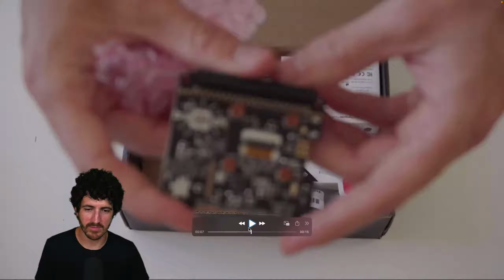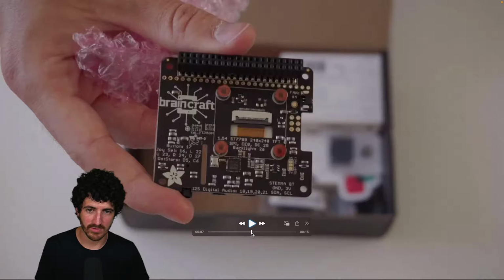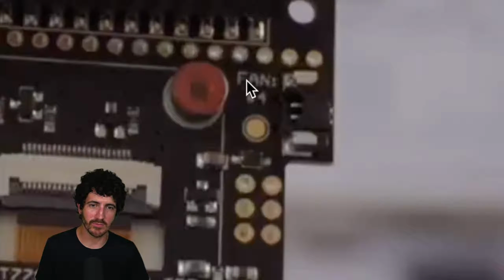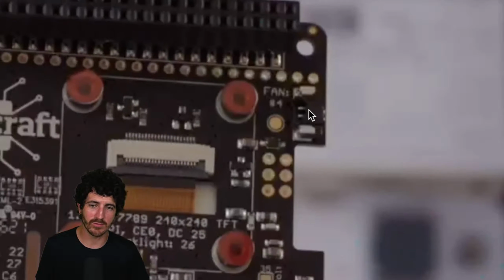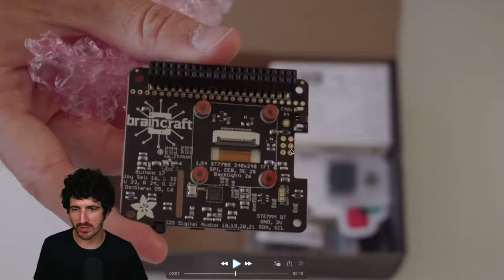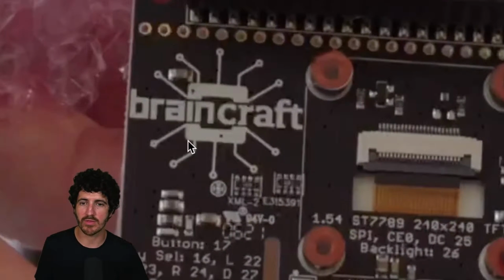The fan goes there, but I don't think we can see that in this part of the video. Oh, yeah, the fan goes here. You can actually see the word fan. So you plug it here and you have to put the fan here and screw it with the four screws that come on there. So this is the name of the thing, Braincraft.